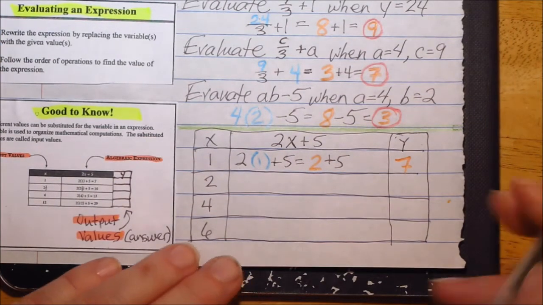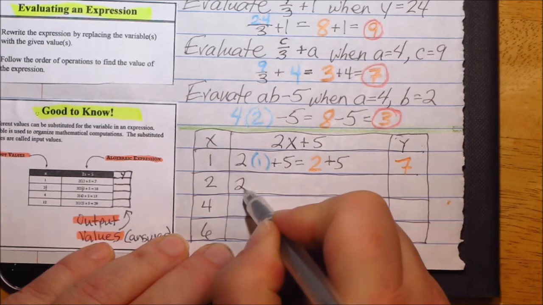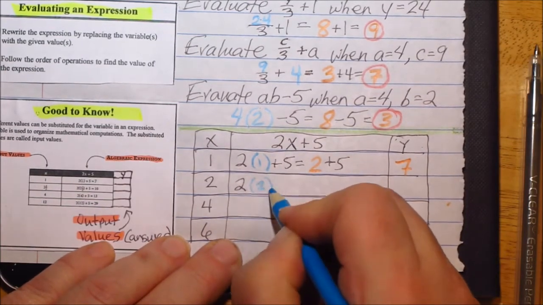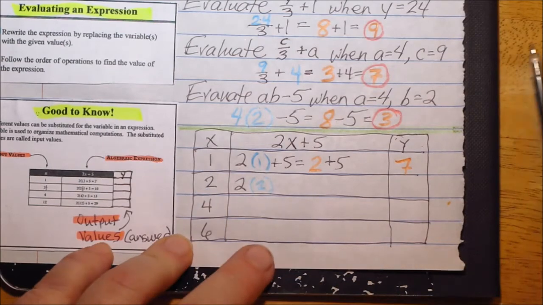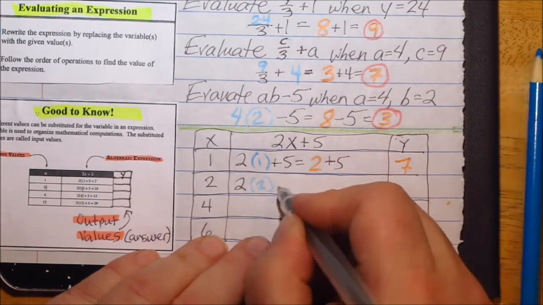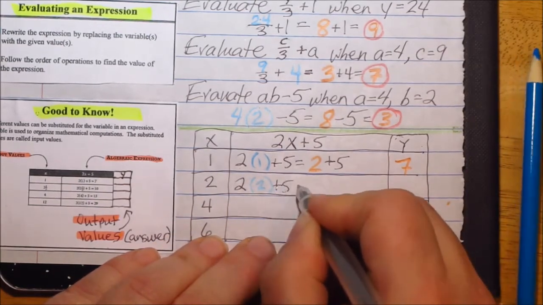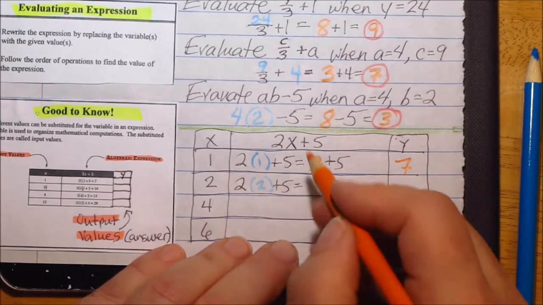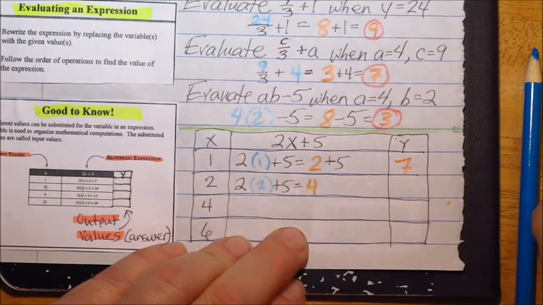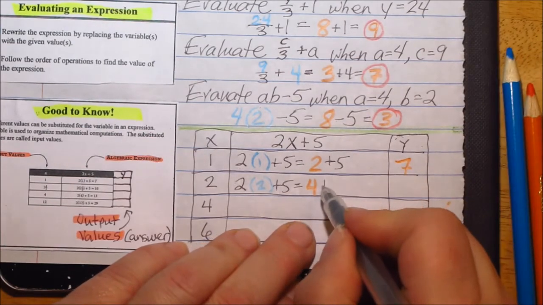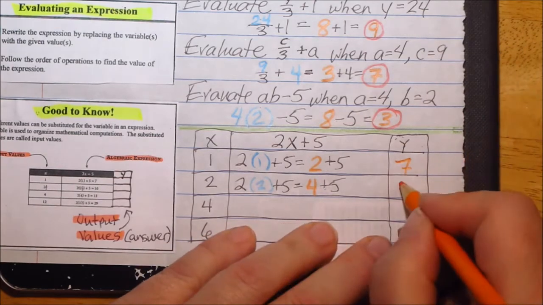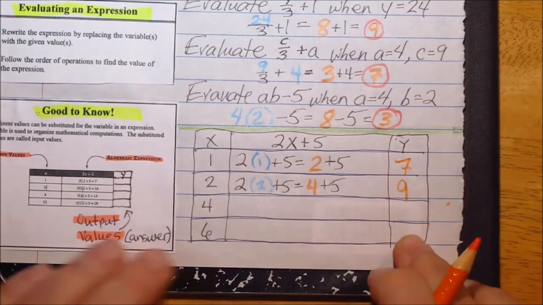All right, so next we have 2. For X, we're going to put in the value of 2, because that's what we've got right here. Carry over the rest of the expression. Order of operations tells me I have to do 2 times 2 first. That's a 4. Carry over the rest of the expression. 4 plus 5 is 9. That's my output, my answer.